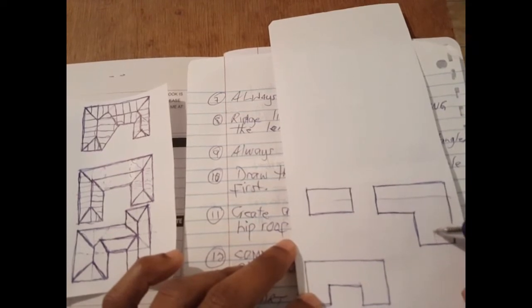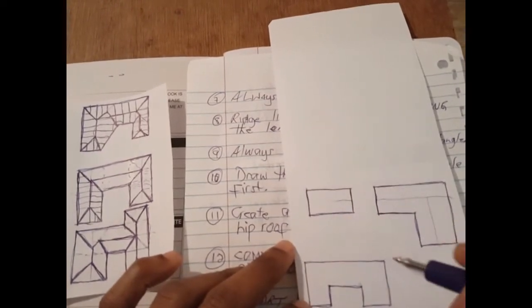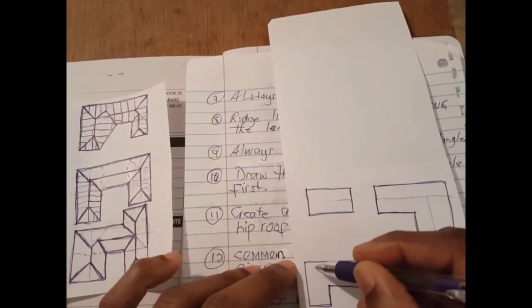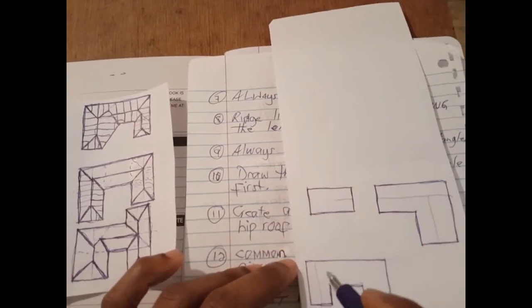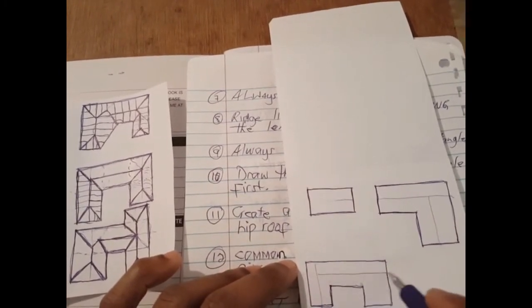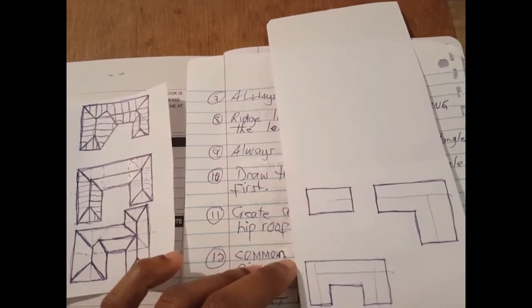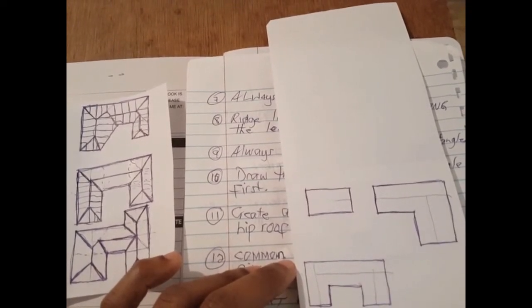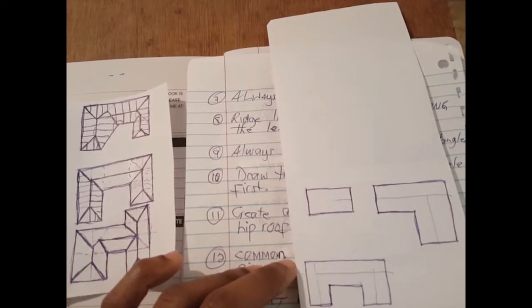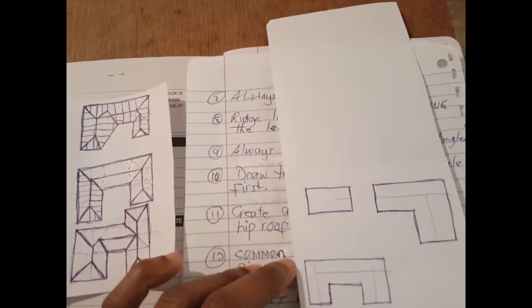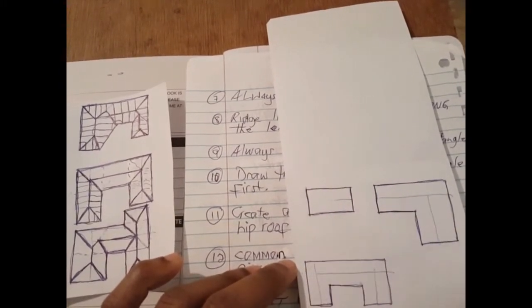I would also draw my ridge line to ridge line. Here, I would also draw my ridge line here and my ridge line here. Ridge line here. Ridge line here. Be that this one is at an angle, I would first bisect this, bisect that to get the ridge line point, then I'll draw that. So we draw our ridge lines first.